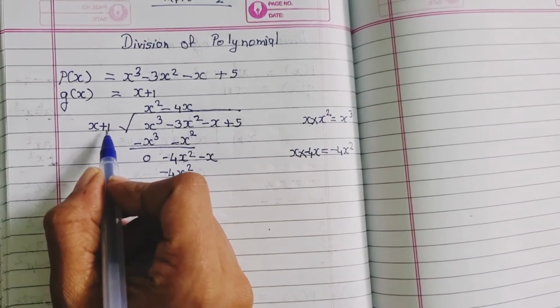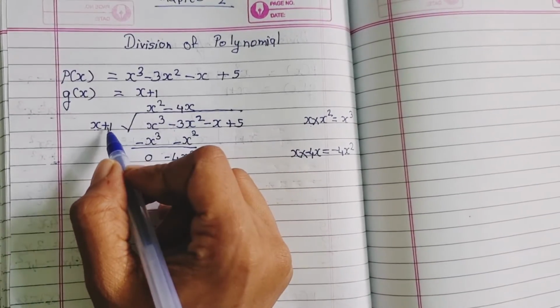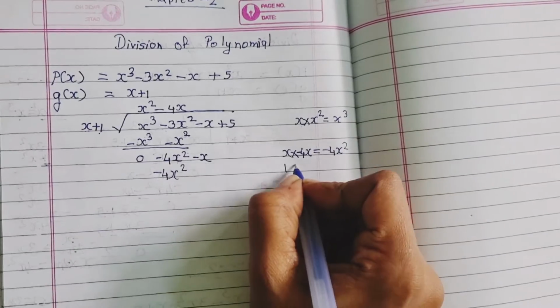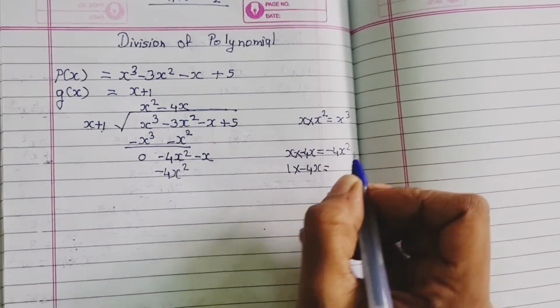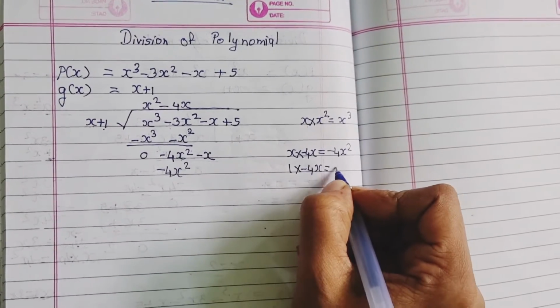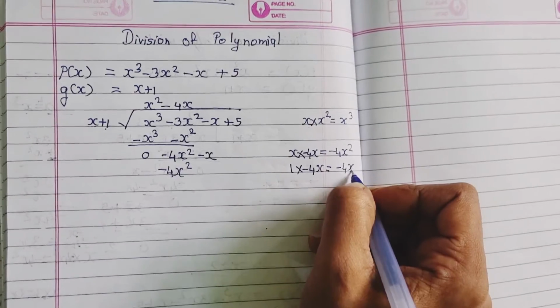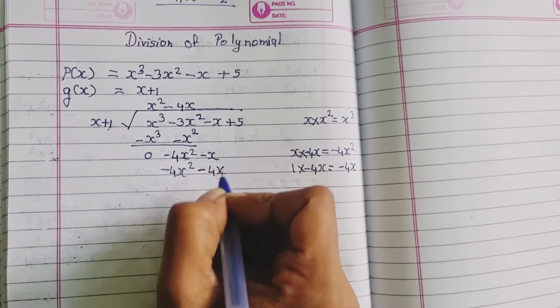Now there is one more number. So 1 multiplied by minus 4x, by the same number you have to multiply. 1 multiplied by any number will give the number itself. And this is positive times negative, so negative itself. So minus 4x. So I'll write here minus 4x.